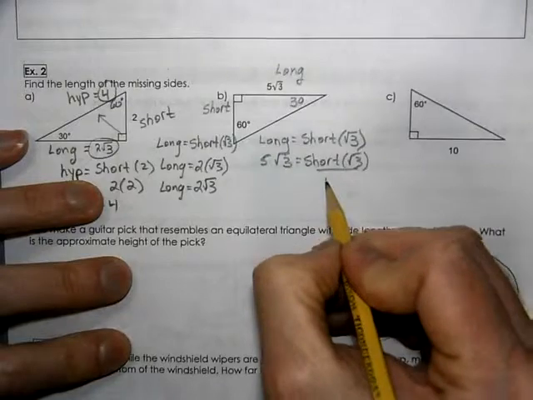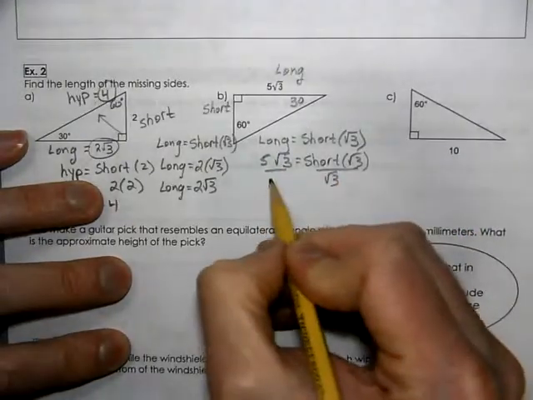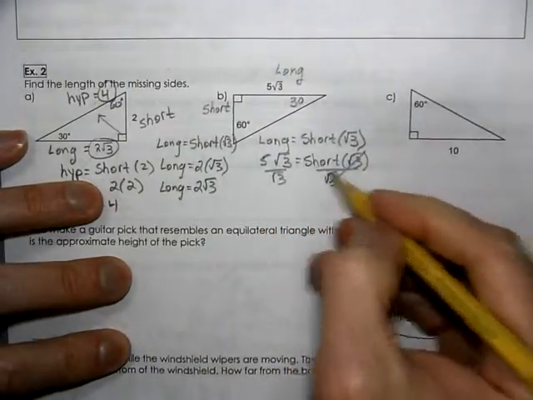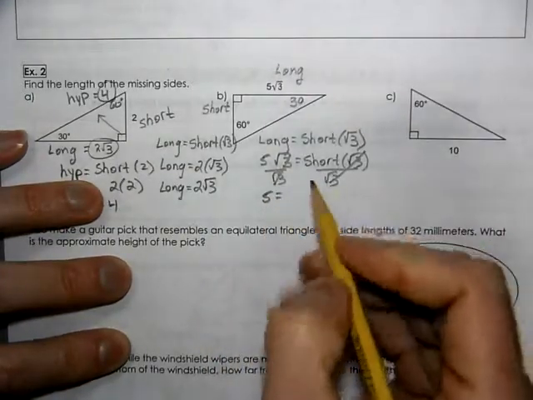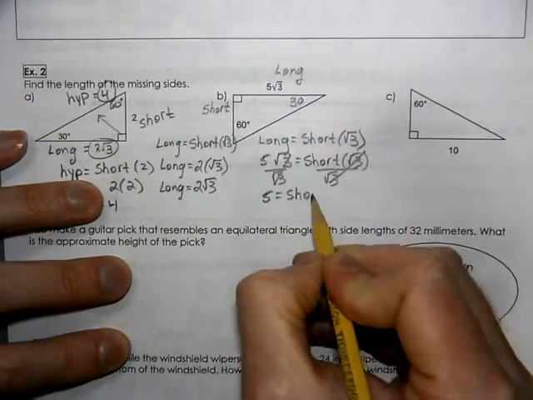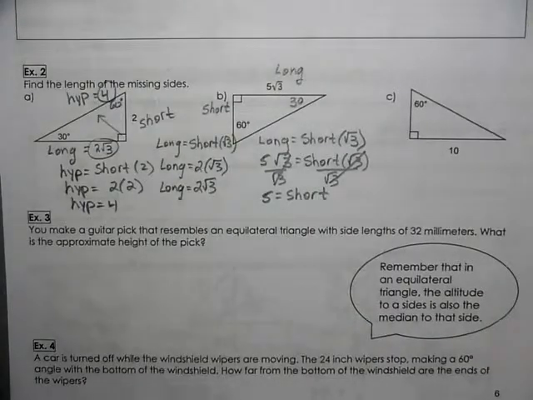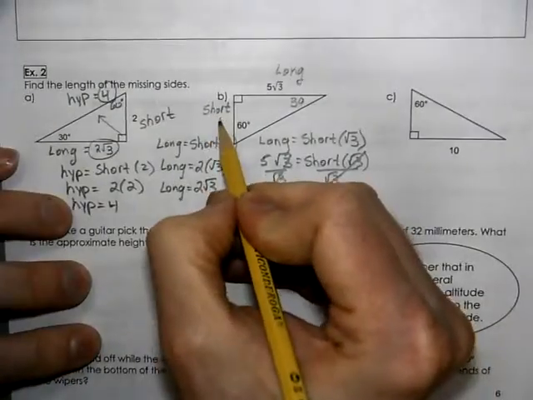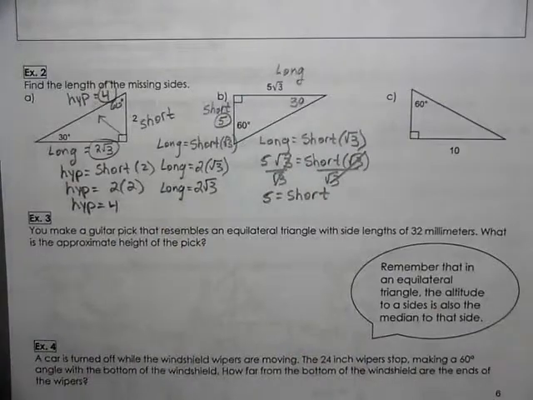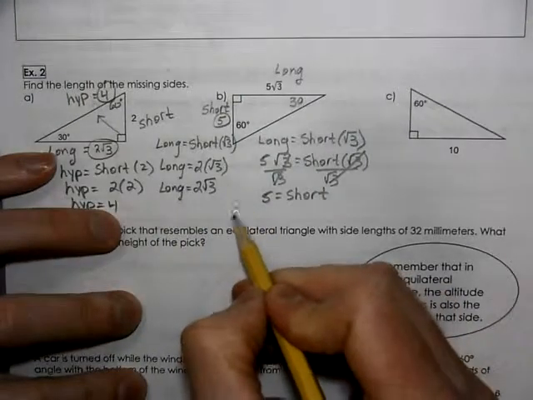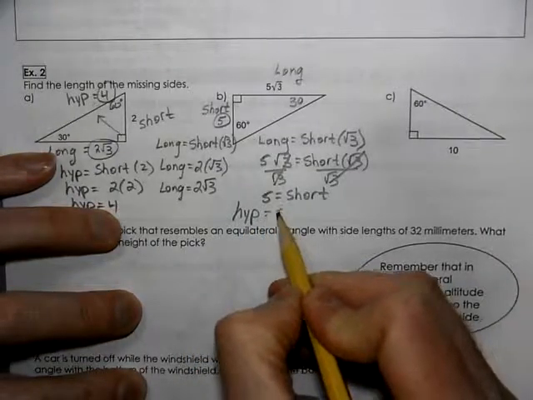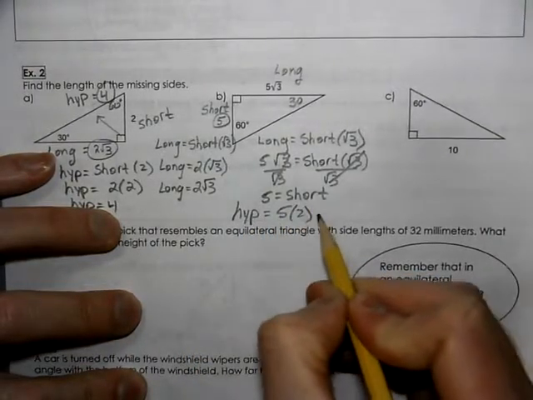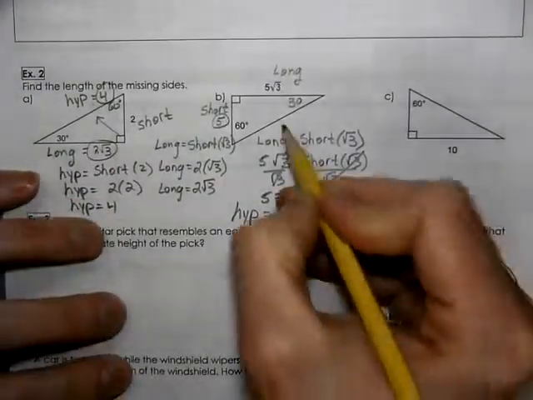I'm going to divide by the square root of 3 on both sides, and that's going to cross them off. So now I have 5 equals the short side. And then we can very quickly figure out what the hypotenuse is. The hypotenuse equals the short side times 2. So the hypotenuse is 10.